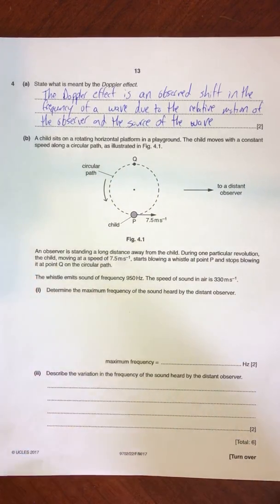Part B reads, a child sits on a rotating horizontal platform in a playground. The child moves with a constant speed along a circular path as illustrated in figure 4.1. An observer is standing a long distance away from the child. During one particular revolution, the child, moving at a speed of 7.5 meters per second, starts blowing a whistle at point P and stops blowing it at point Q on the circular path.